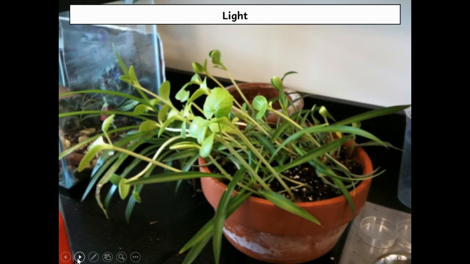Same here. You can notice where the light source is coming from because the plants are bending or turning towards their light source so they can absorb more energy.